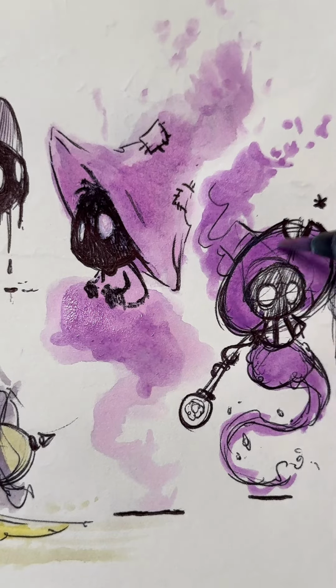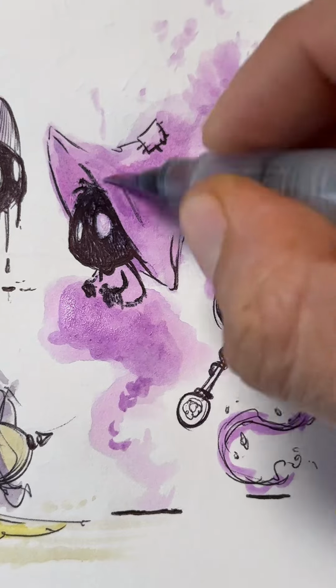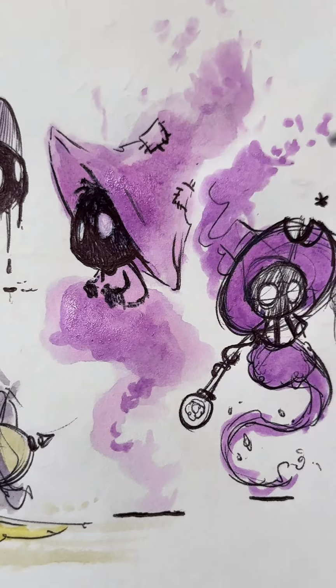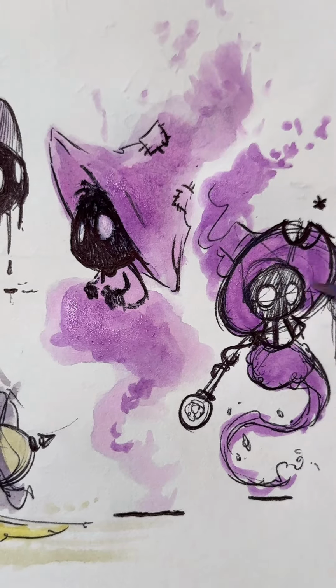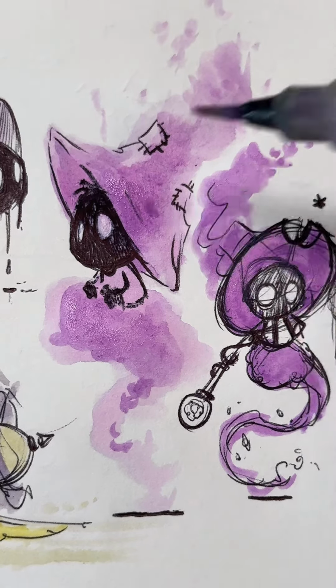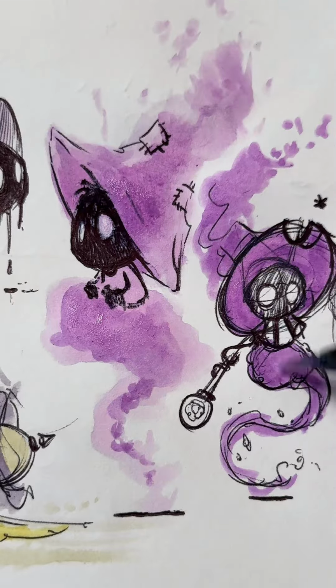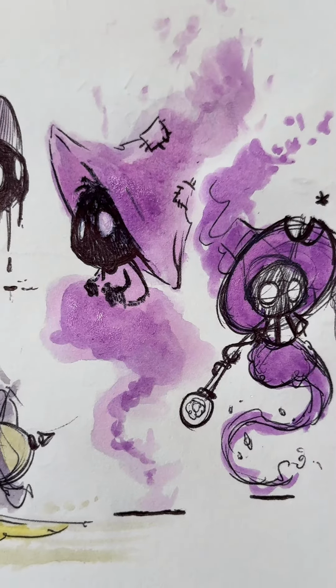Maybe purple means he is calm. Maybe everything has a base color, so it could be just his base color being purple, and then every other color could be used to adjust to whatever mood he is in. So red could be anger and stuff like that.